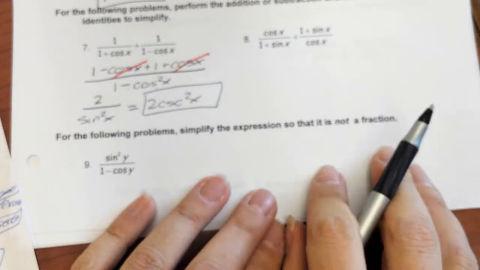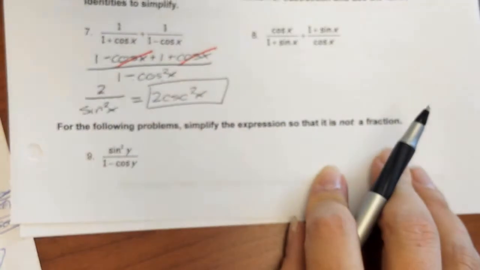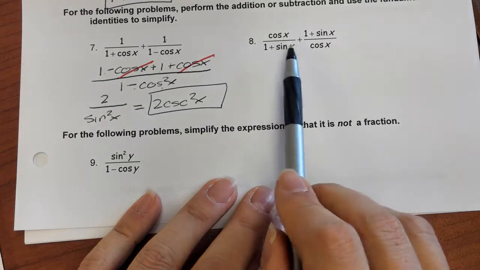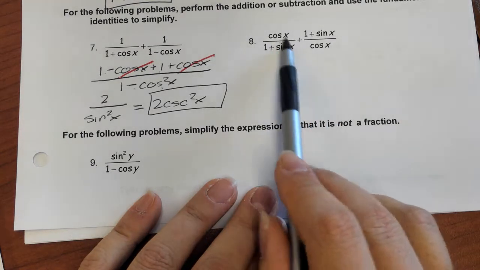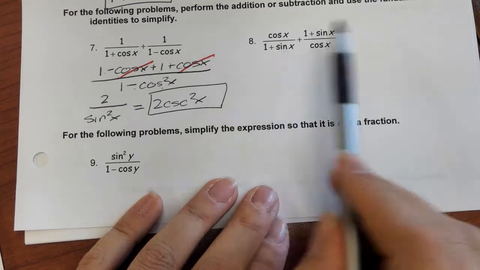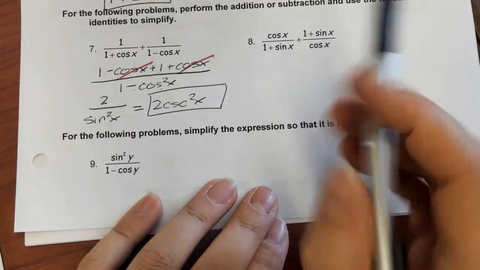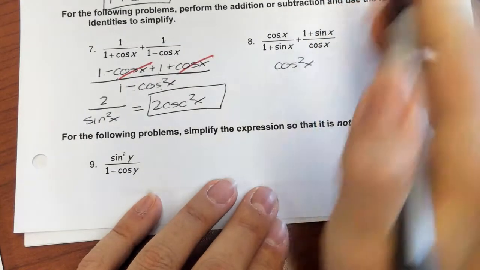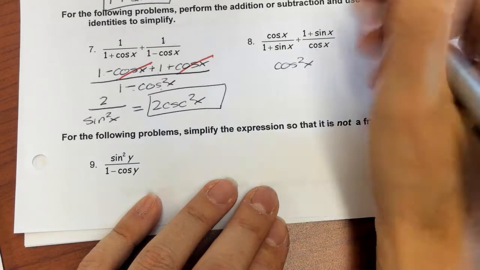All right, the next one, let me get this to focus. On this one, again, I'm going to have to multiply this fraction by the bottom of this one, and then this fraction by the bottom of this one. So when I do that, this fraction is missing the cosine x, so cosine x times cosine x is cosine squared x. This fraction is missing the 1 plus sine x.